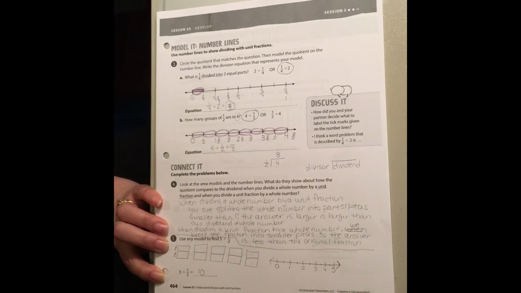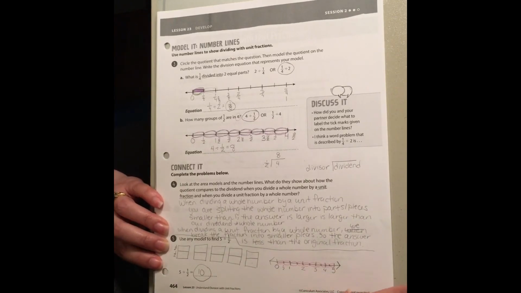Now let's see how many of those 1/2 sections there are. There's 1, 2, 3, 4, 5, 6, 7, 8, 9, 10. And each of these sections is 1/2, just as we had here. So 1, 2, 3, 4, 5, 6, 7, 8, 9, 10. Once again, I took 5. I divided them into 1/2 sections, and there were 10 sections. So 5 divided by 1/2 is 10.